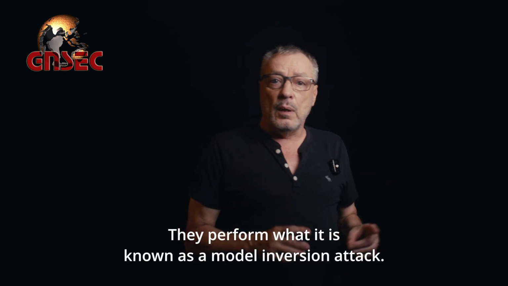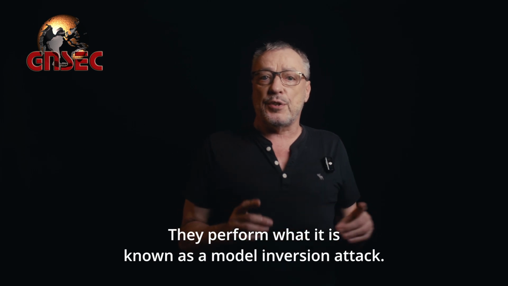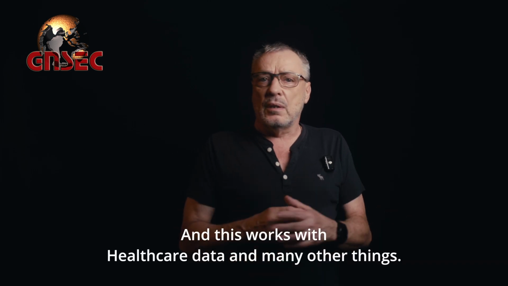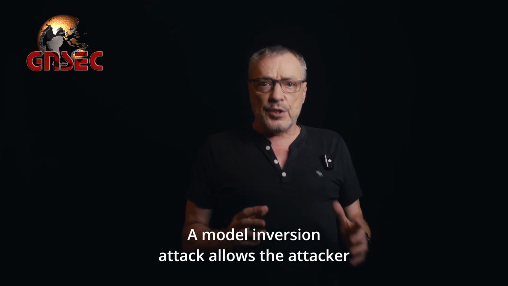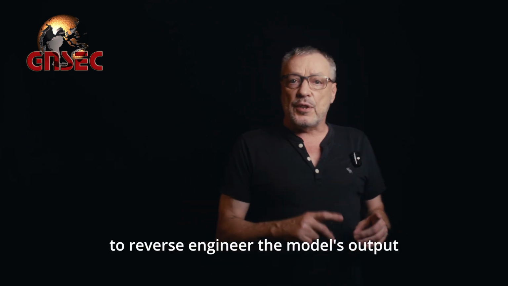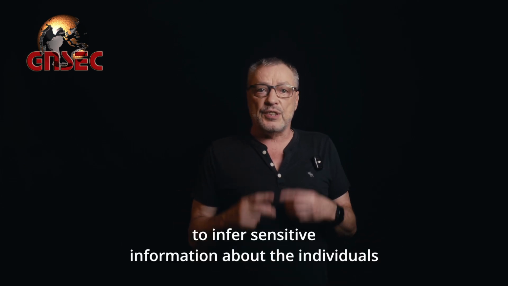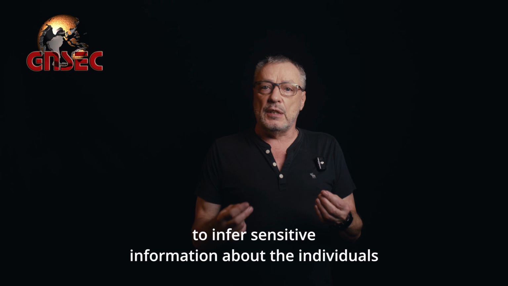They perform what is known as a model inversion attack. And this works with healthcare data and many other things. This is just one example. A model inversion attack allows the attacker to reverse engineer the model's output to infer sensitive information about the individuals in the training data. So here's how it works.